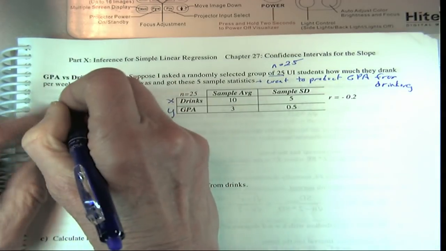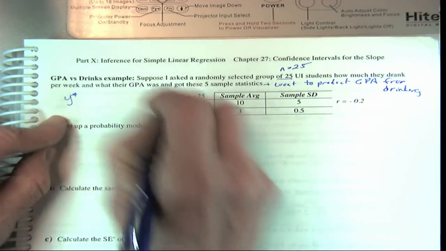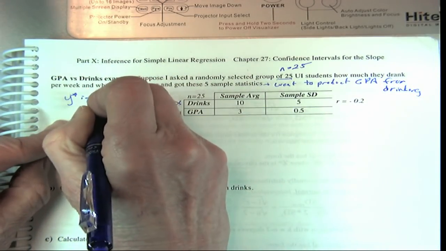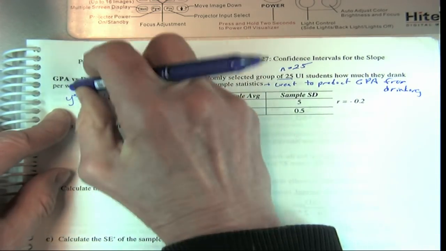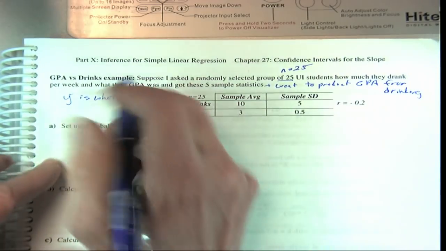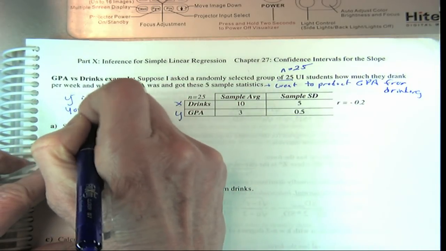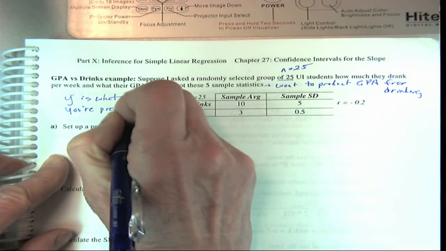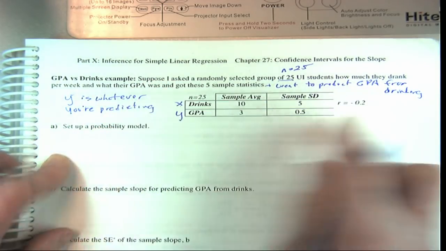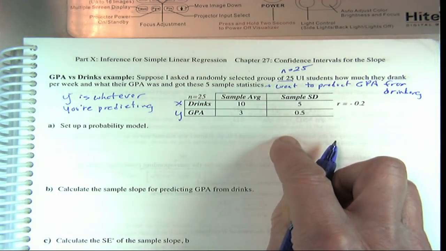Because y, like right here, is whatever you're predicting. This is confusing. You don't need a star there. But y is whatever you're predicting. Okay? So this is the idea. And so what do we do? We set up this probability model.